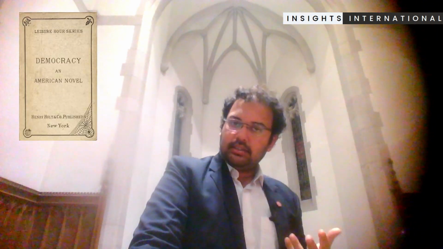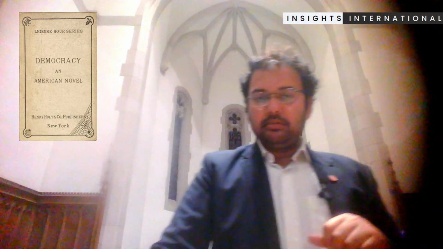A similar but not exactly the same mechanism, and a much more benign one, is captured in a book called Democracy, an American Novel. This is a very short book written by Henry Adams, who was the grandson of John Quincy Adams, the American president. It was written in 1880 and published anonymously at first, and later on, Henry Adams was identified as the author. In this book, he talks about a love triangle, a love affair between John Carrington, a 30-year-old widow, and Silas Ratcliffe.